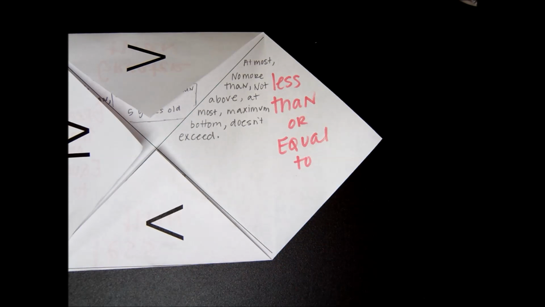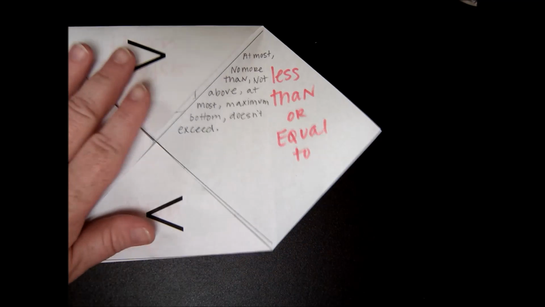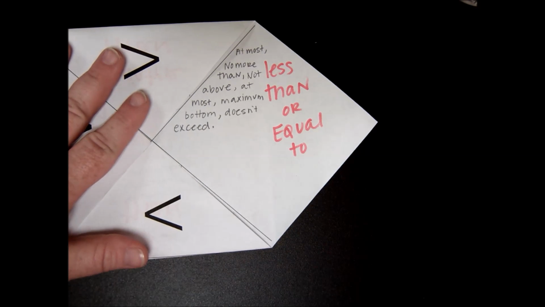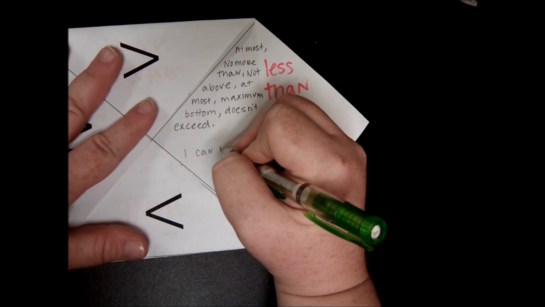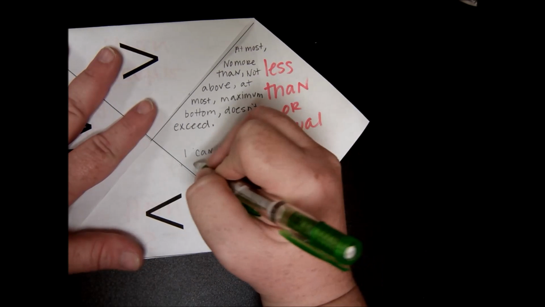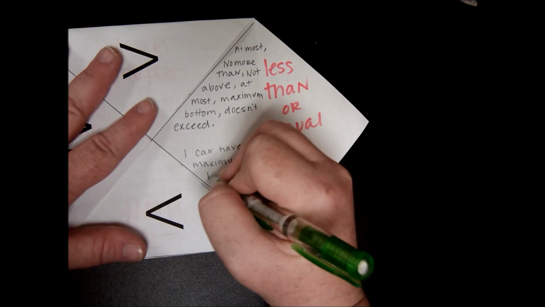So if I were looking at an example, I could say that I can have a maximum of 17 pumpkins at my house.